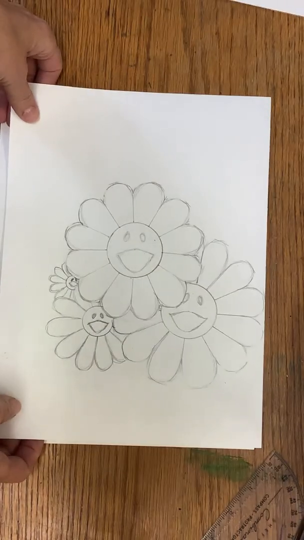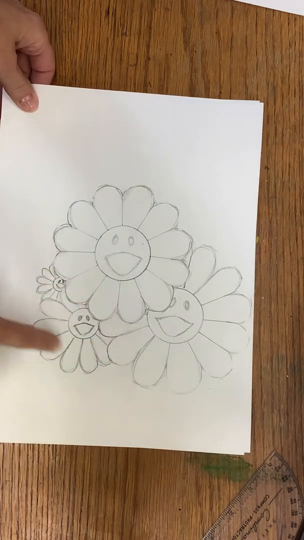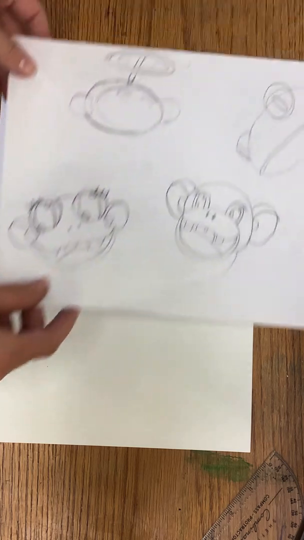So I'm going to show you how to draw these shapes and faces so that they look like they're overlapping with one another so that you can fill a page. We're also going to talk about how to invent your own character. So let's start with inventing your own character.